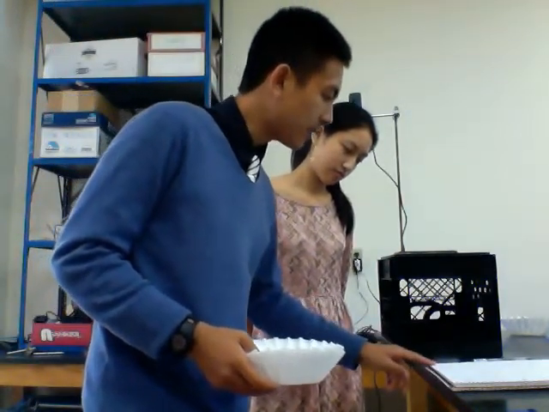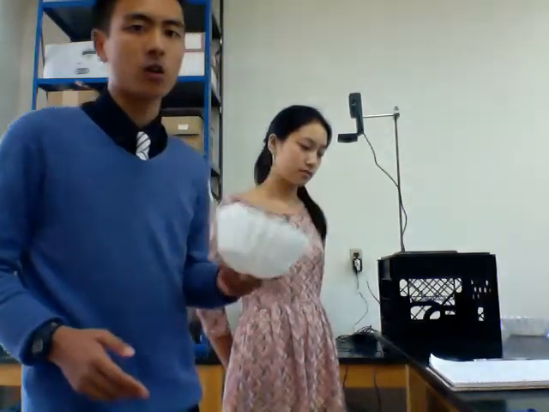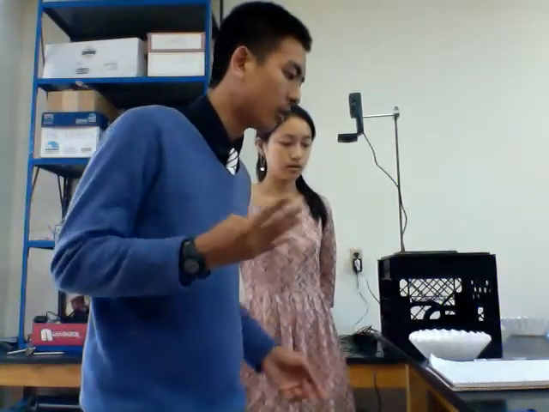For 4 coffee filters, we did the same thing, 3 trials. We calculate the average terminal velocity of 4 coffee filters, which is 1.108 meters per second.